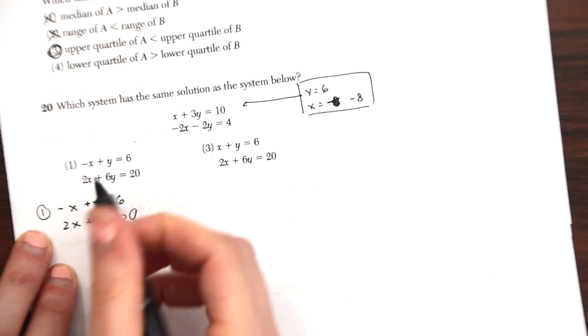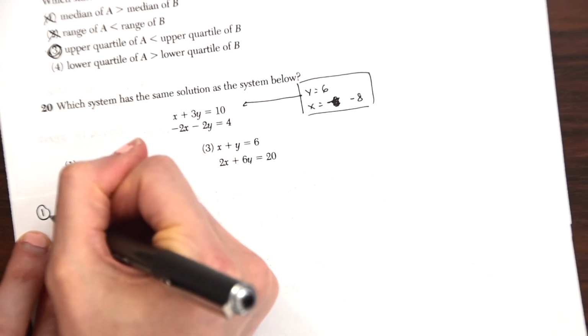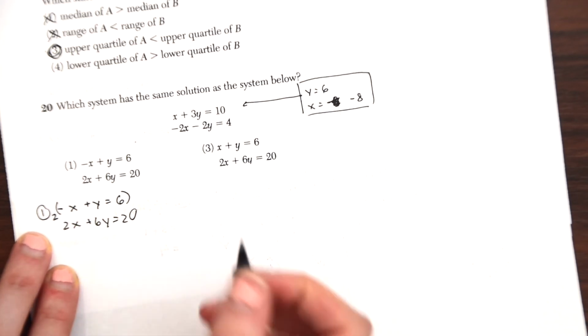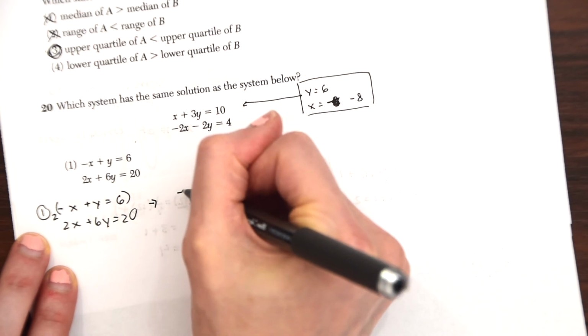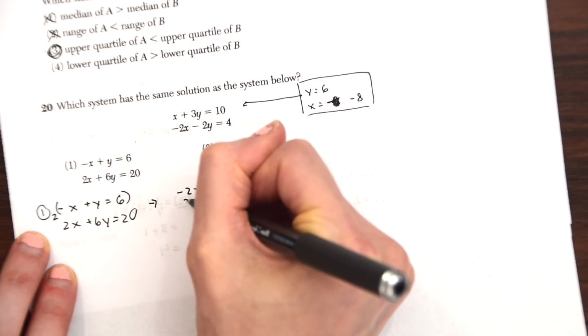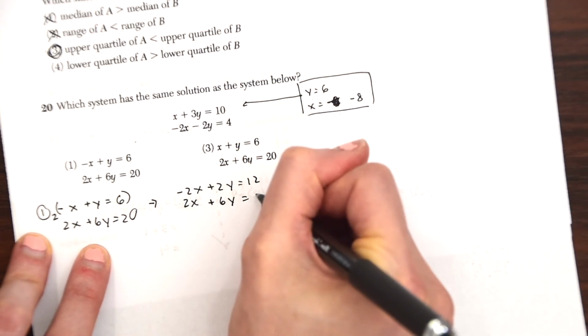We're going to do the same thing. Notice we can multiply this whole top equation by 2, and then these x variables are going to cancel out. So when we do that, we get negative 2x plus 2y equals 12. And then on the bottom, this just stays the same, 2x plus 6y equals 20.